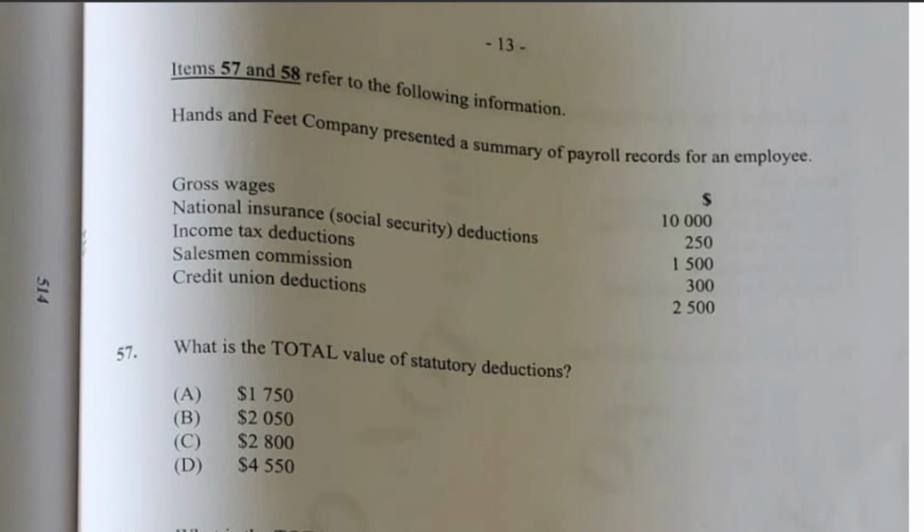Hands and Feet Company presented a summary of payroll records for an employee. We have gross wage, we have national insurance deduction. This here is statutory. Income tax deduction, income tax is statutory as well. Salesman commission will be added to the gross wage, as in the amount of money you collect. And the last item we have here is credit union deductions.